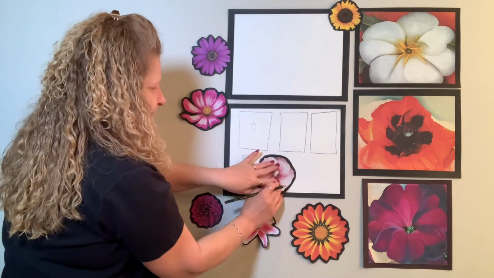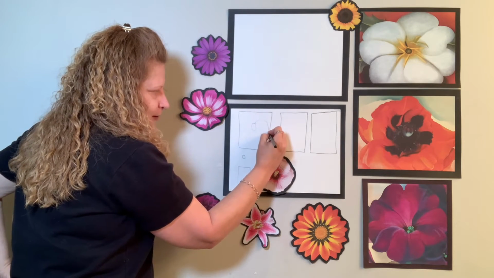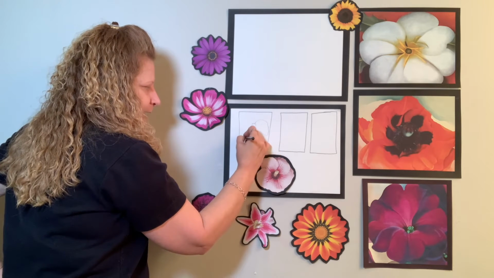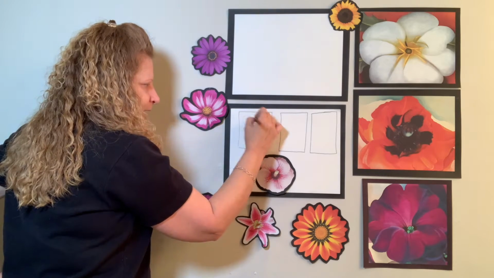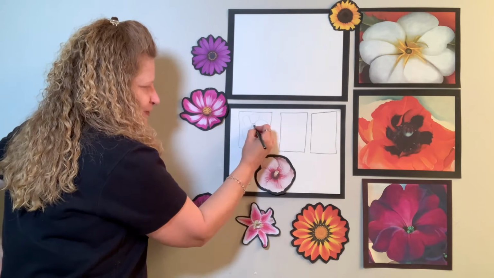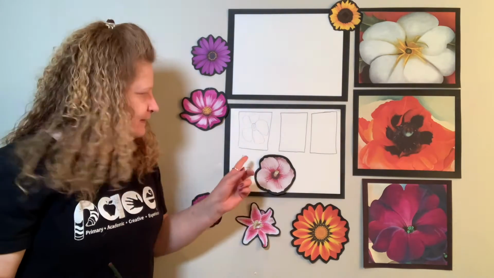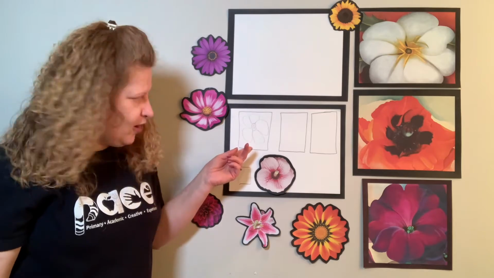Then the next thing that I want to do is draw my petals. So here would be one petal and another petal. They don't have to be perfect. And there you go, there's my flower. And of course on the inside there are these little lines, just like this. Now notice something: my flower is fairly large.